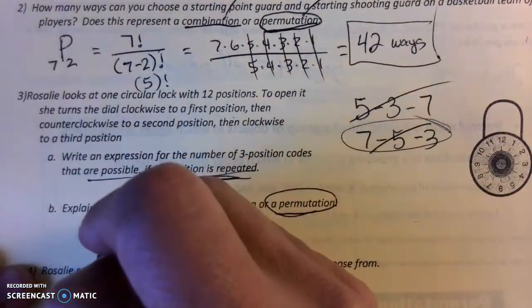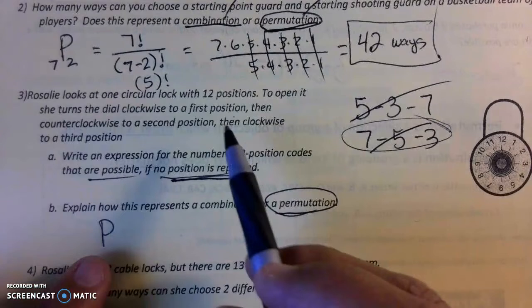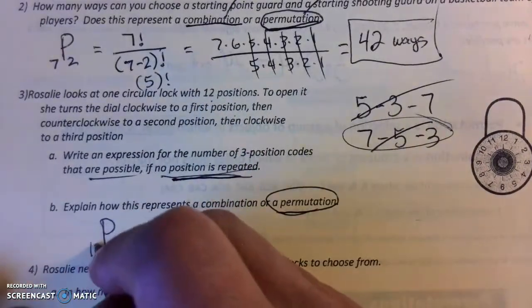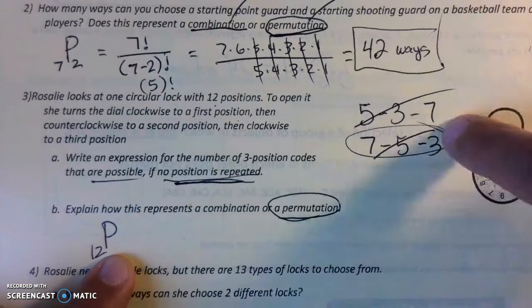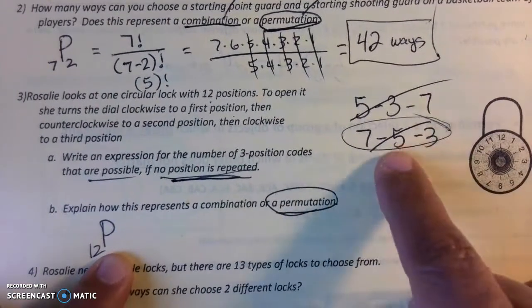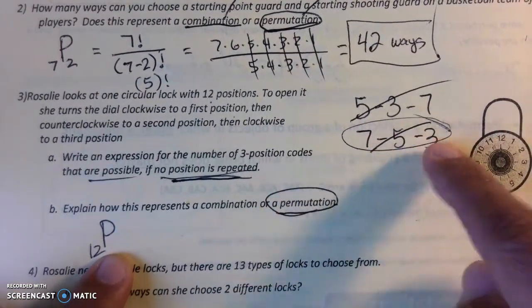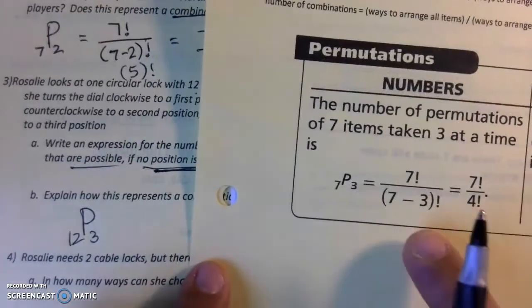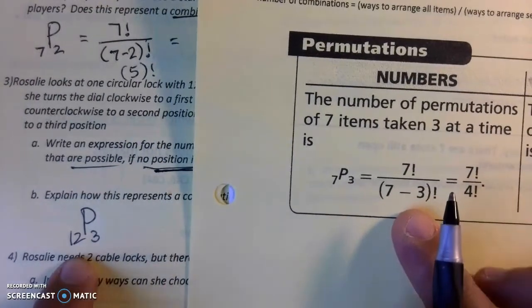And because it's permutation, P for permutation, how many different numbers were there on this combination lock? There were 12. So we're going to put 12 here. How many numbers do we pick to unlock the lock? Well, 3. Clockwise, counterclockwise, clockwise. So 3. So now, based on our new formula here, we're going to use this with this guy here.